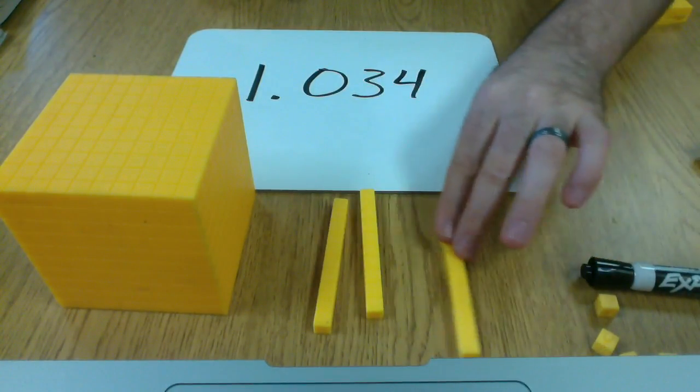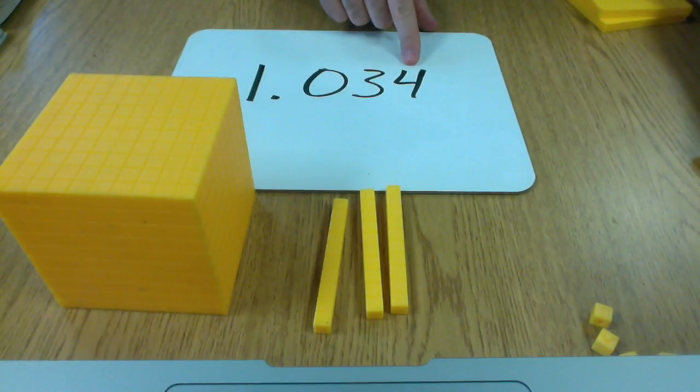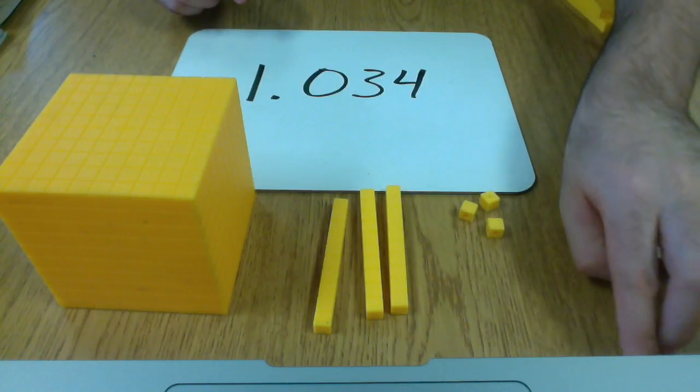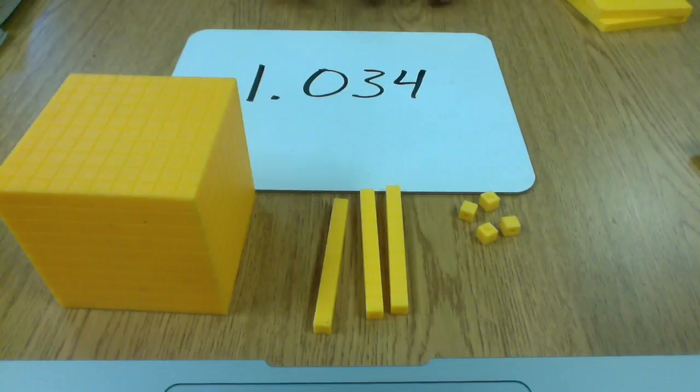So 1, 2, 3. And then we're going to need 4 of whatever it would take 1,000 of to make one of those big guys. So we need 1, 2, 3, and 4. So I want you to pause for just a moment, just reflect on that and see if you're feeling okay about it. If not, then I want you to go through and watch again and see if it makes sense.